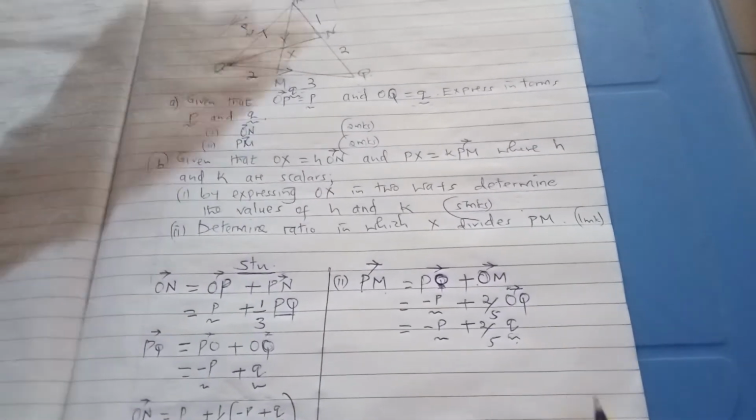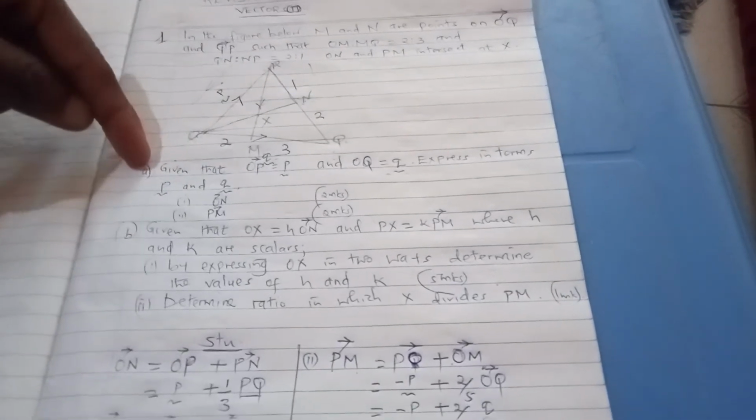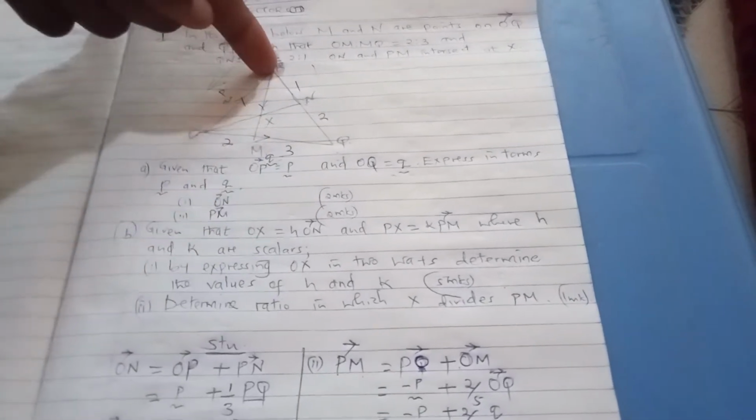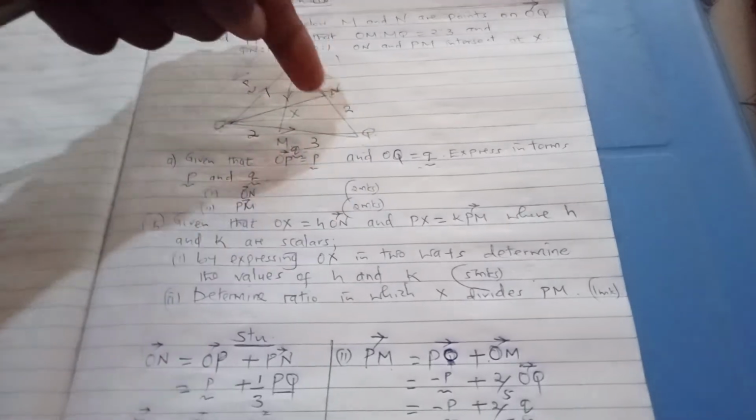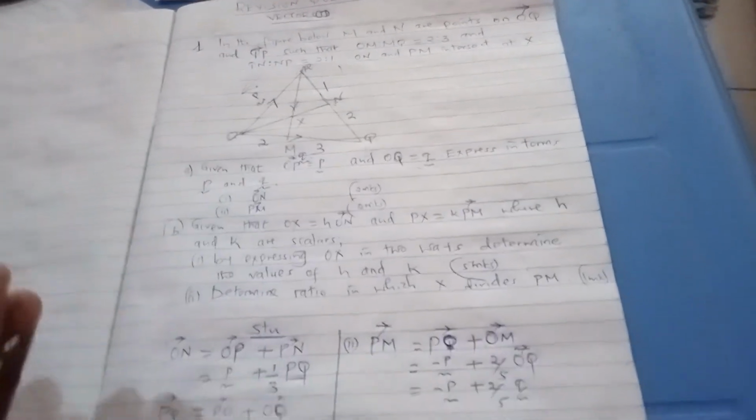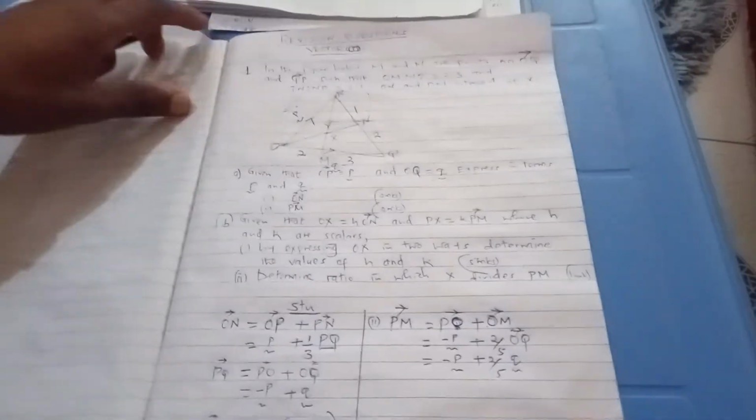What you need to understand here is very simple, just the direction. How will I reach this point from this? I can move from that point to that, and then that to that. That is what you just follow. It's about the route and the direction. I believe you have understood how we do that.